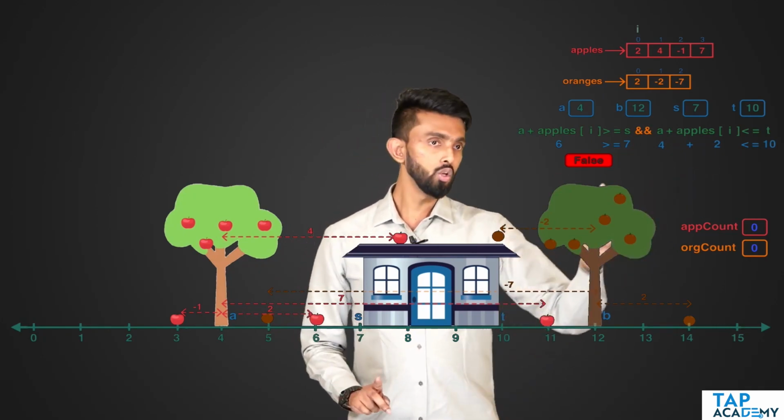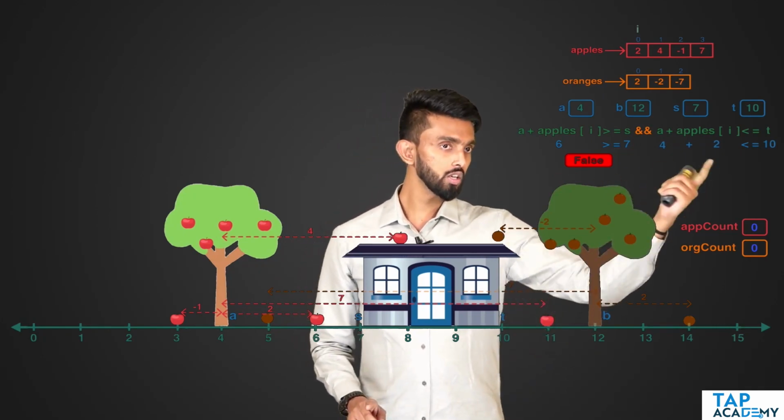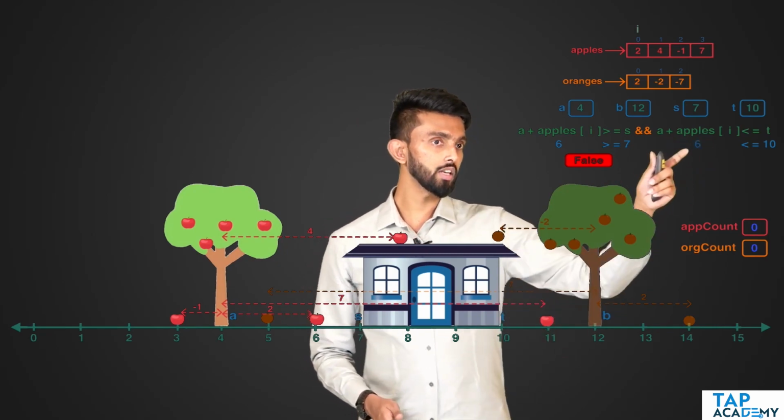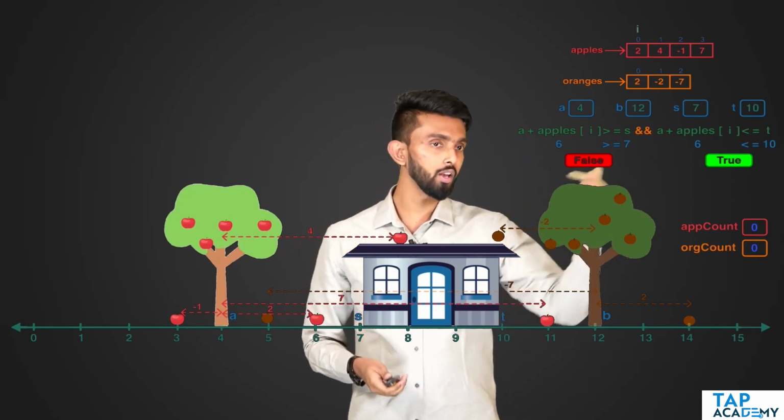So 4 plus 2 is 6. I am checking if 6 is less than or equal to T, which is 10. So this is true, but it doesn't matter, both have to be satisfied. Only then does it mean it is in this boundary value. So false and true is nothing but false.